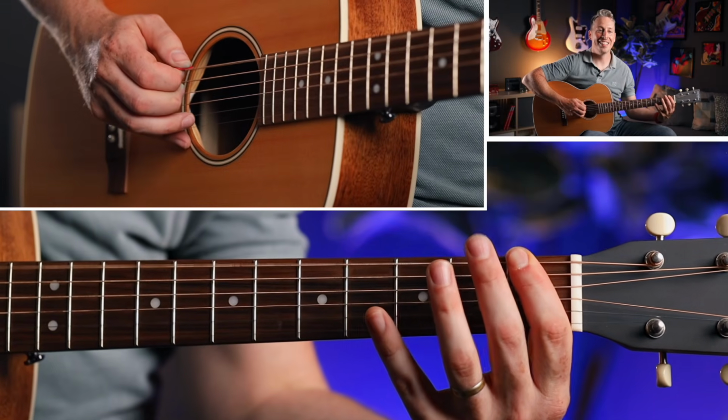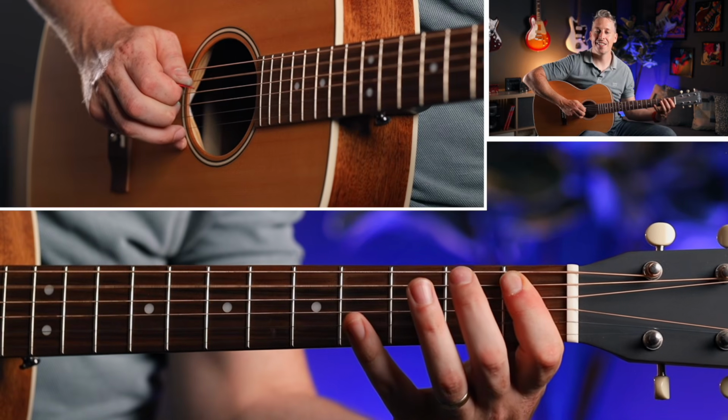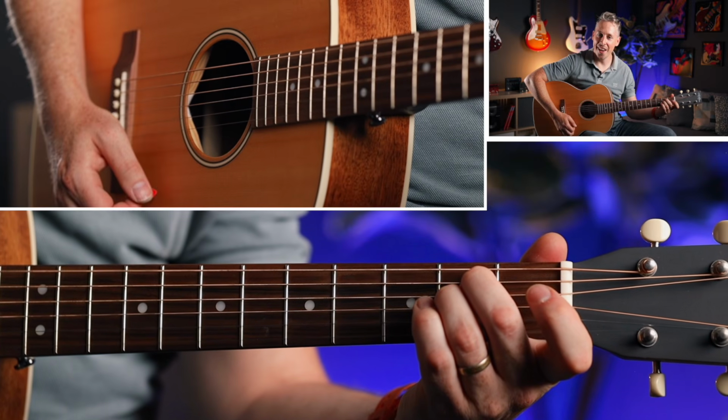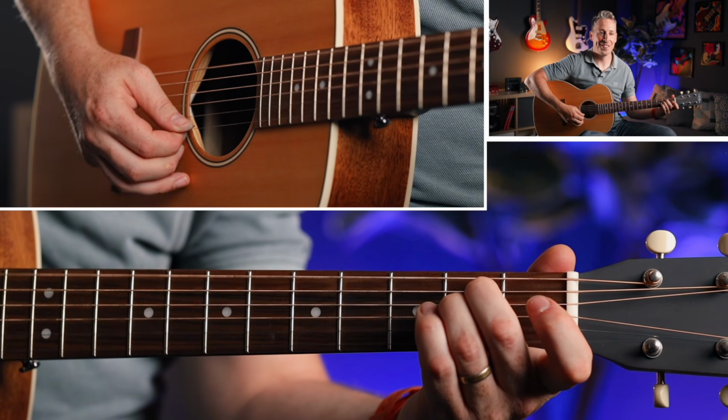So that piece of tab now would sound like this. 1, 2, so this is going to sound brilliant. 4, 1, 2, 3, 4, 1. And then if I did the last bit, it would be like that. So that's the basics of tab.